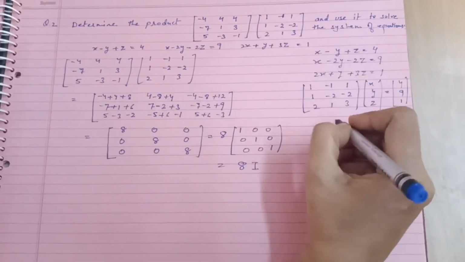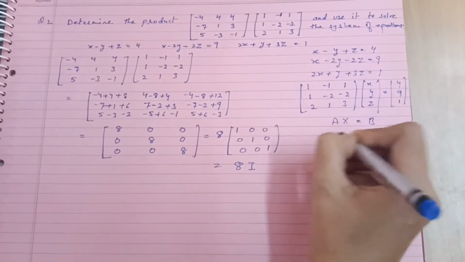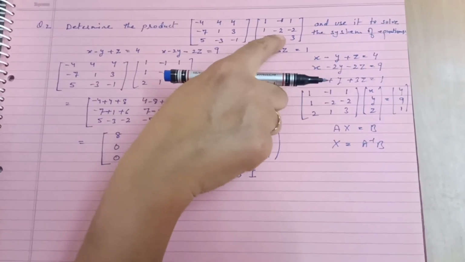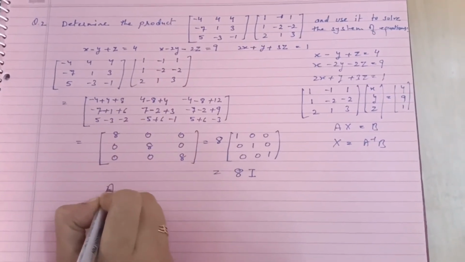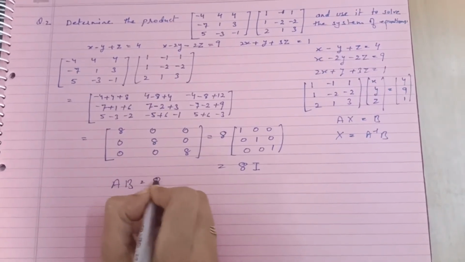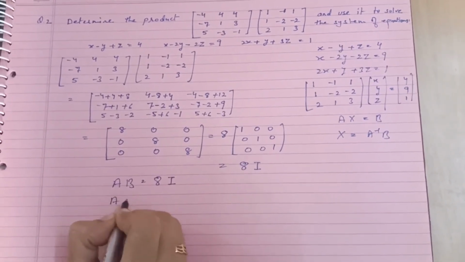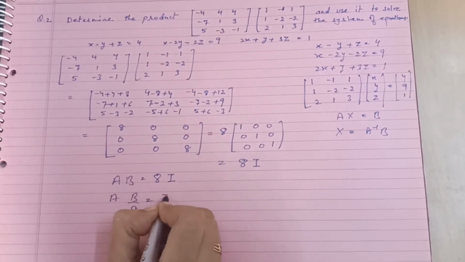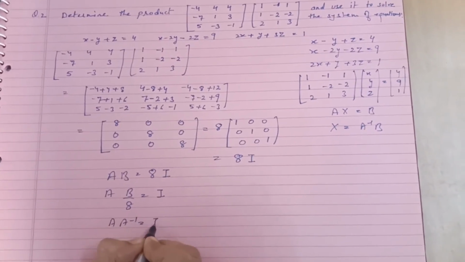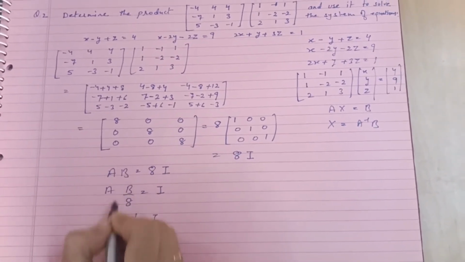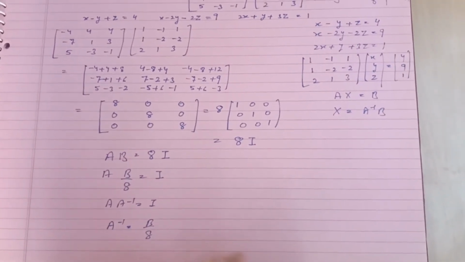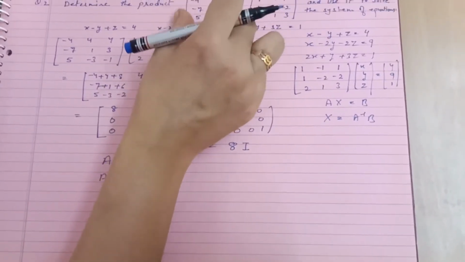This matrix given here, 1 minus 1 1, 1 minus 2 minus 2, 2 1 3, is the same matrix. So if I write AX equal B, then X equal A inverse B. This is given as A, and suppose this other matrix is B; I am getting AB equal to 8I. So if I divide by 8, A times B by 8 is equal to I. So actually I am saying A inverse equals B by 8. So directly I got the inverse.